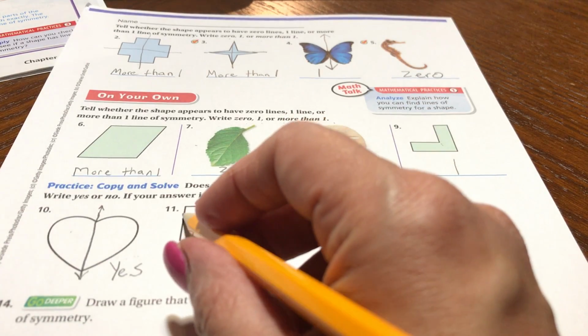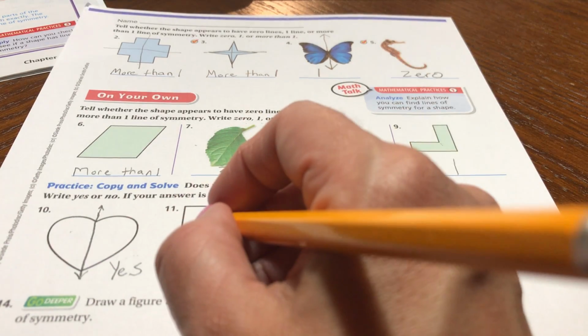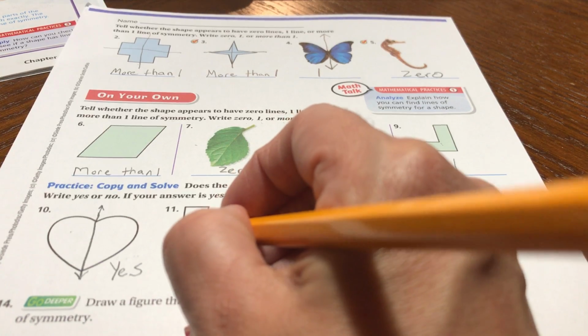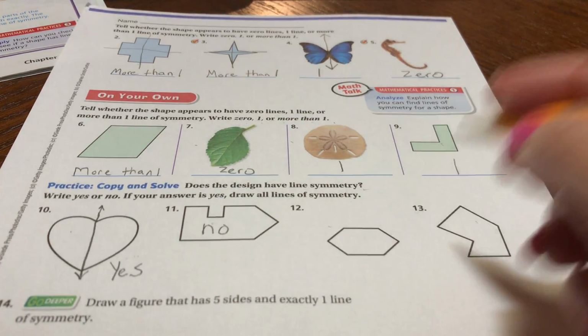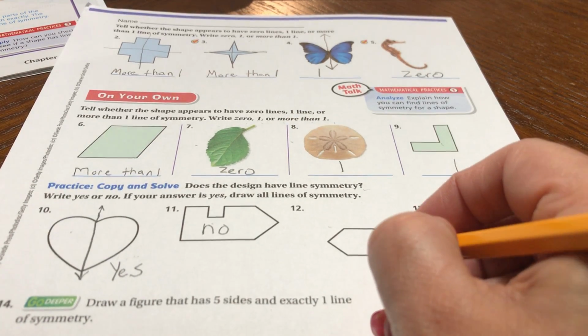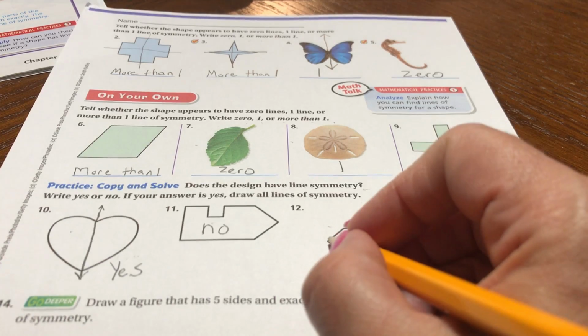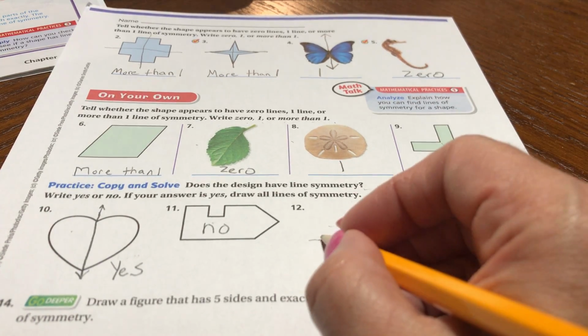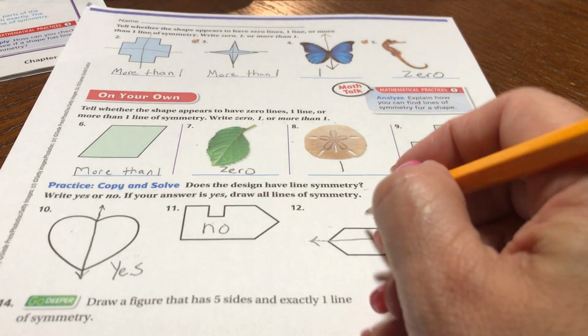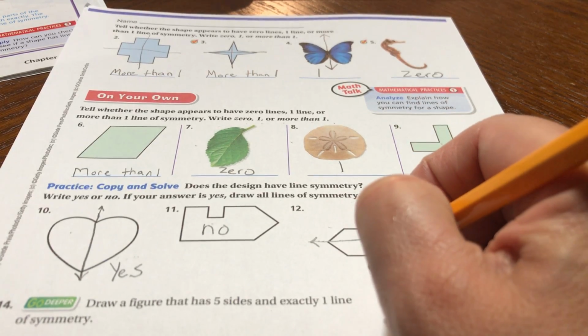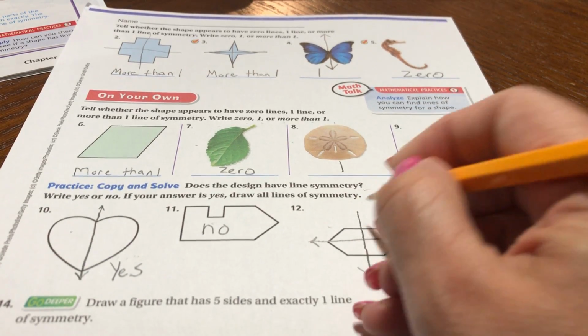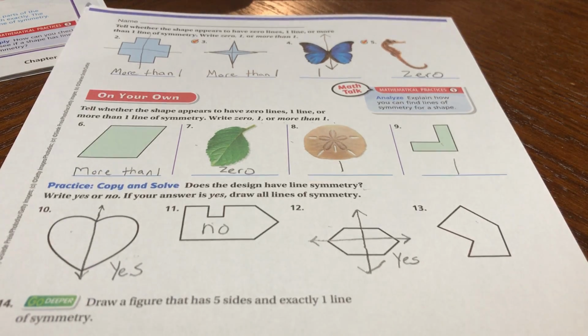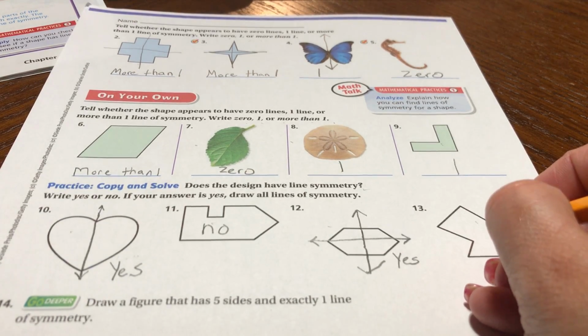And this guy, there's nowhere I can cut him that I'm going to have a line of symmetry. So that's a no. But this one is a yes, so I'm going to put yes. I can go horizontally with it. I can go also diagonally with it. And this one is definitely going to be a no.